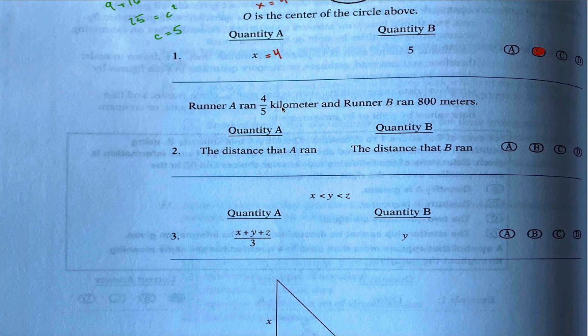Well, I don't know, maybe if you're European, you might be able to look at these and immediately tell that they're the same. Turns out that they are. Our answer is going to end up being C. But more likely, you can't tell that they're the same because the units differ. The unit given for runner A is kilometers, and the unit given for runner B is meters.